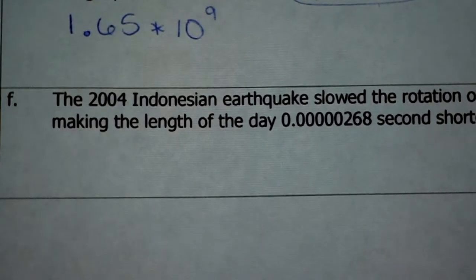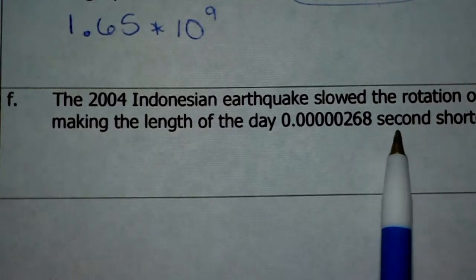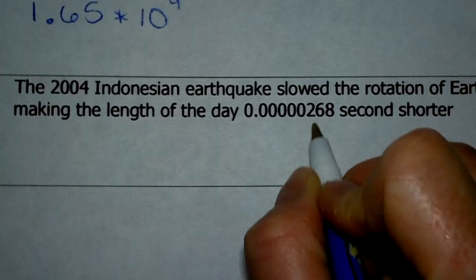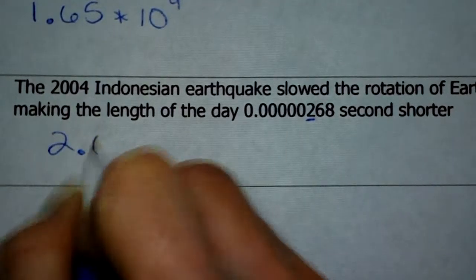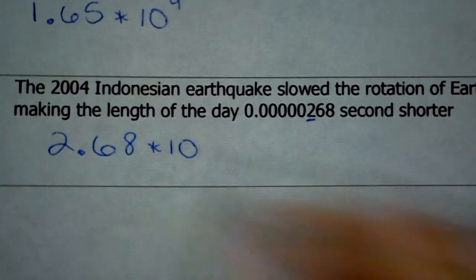Okay, the 2004 Indonesian earthquake slowed the rotation of Earth, making the length of the day not a lot shorter, a teeny tiny little bit shorter. So I want this value here to be written in scientific notation. Step 1, place your decimal point to the right of the first non-zero digit, which is 2. So I'm going to have 2.68, or 2 68 hundredths, times 10 to the.